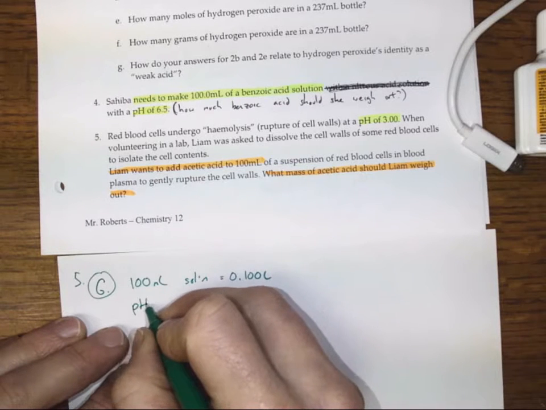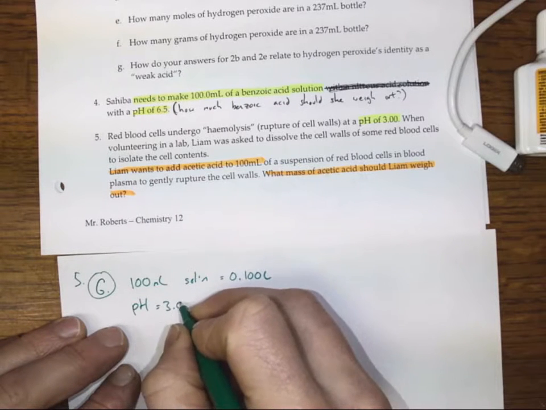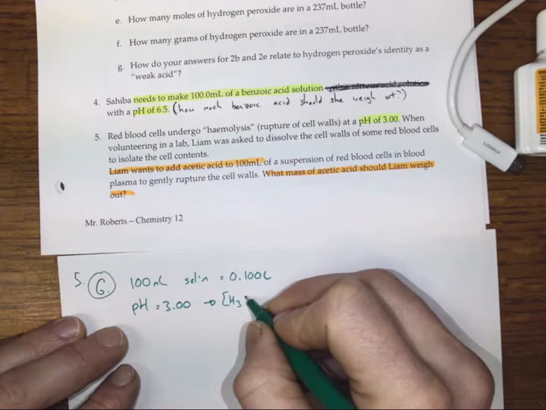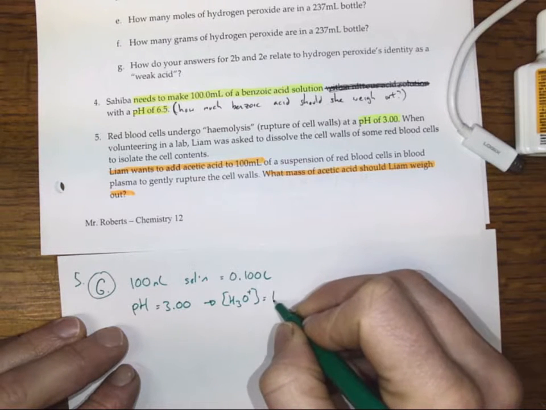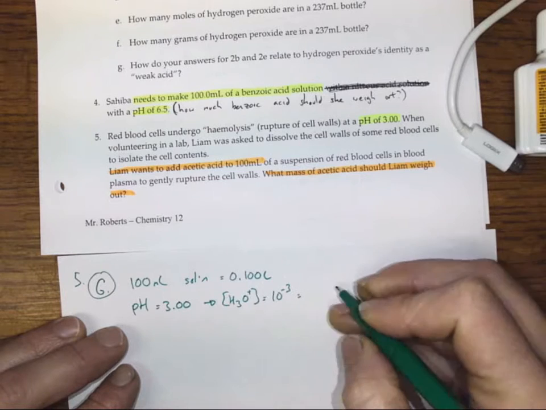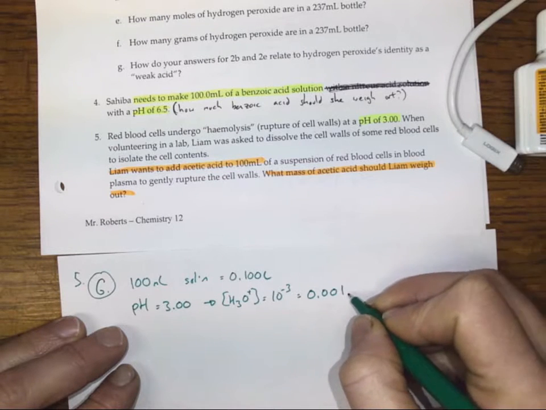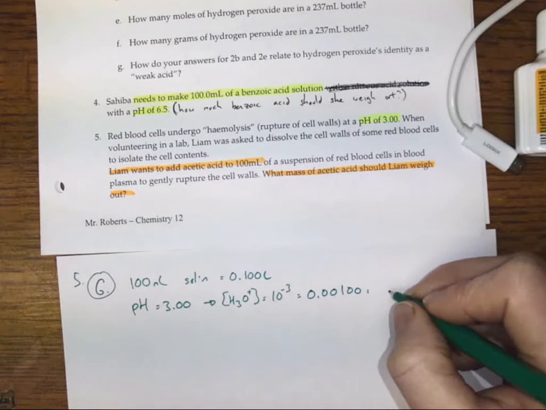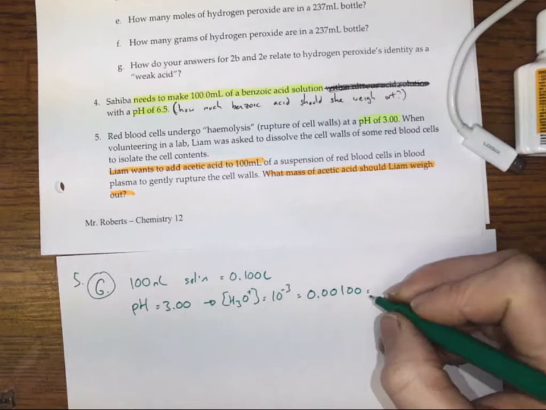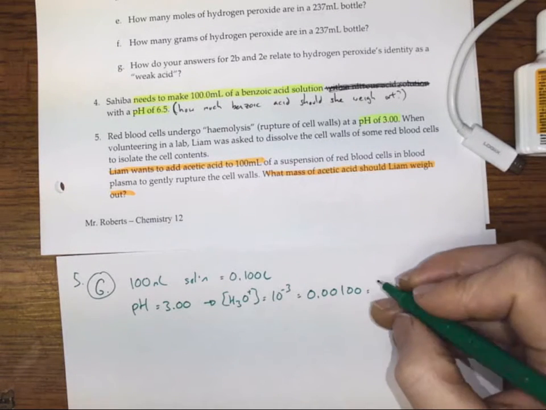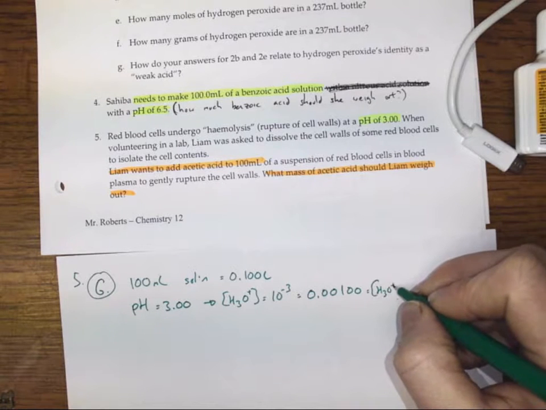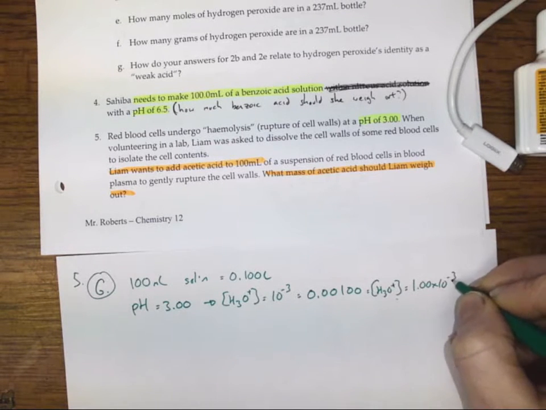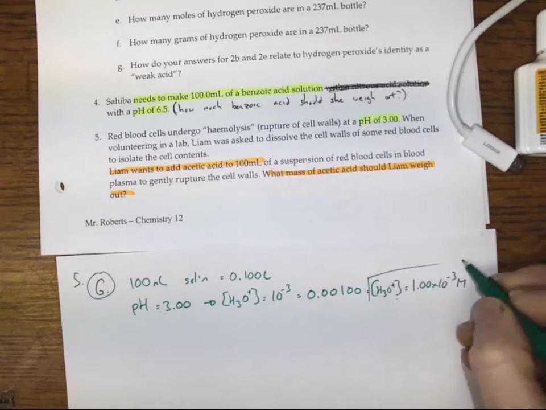We're told the pH equals 3.00, which means we can make a conclusion about the concentration of hydronium. It is 10 to the power of negative 3, rather, the concentration of hydronium is equal to 1.00 times 10 to the negative 3 molar.